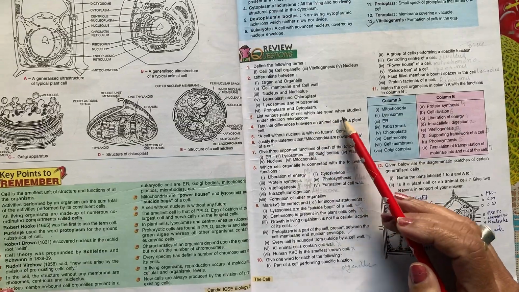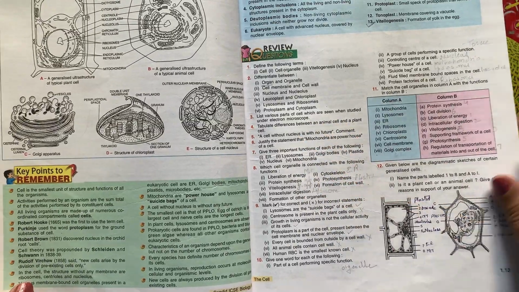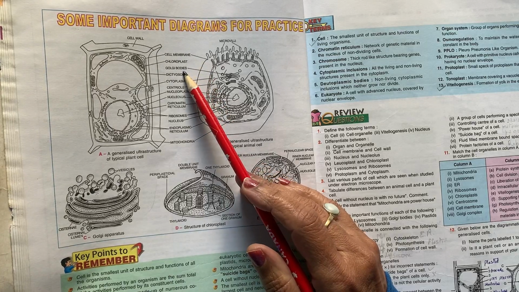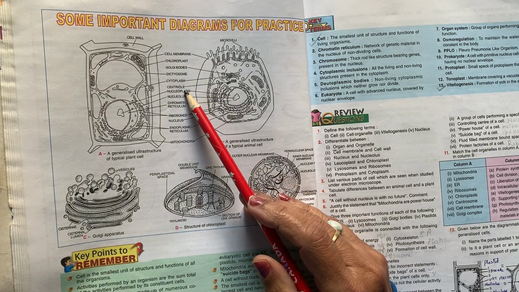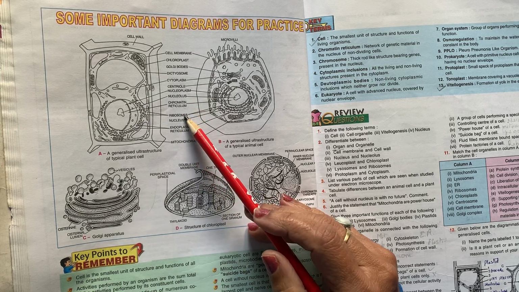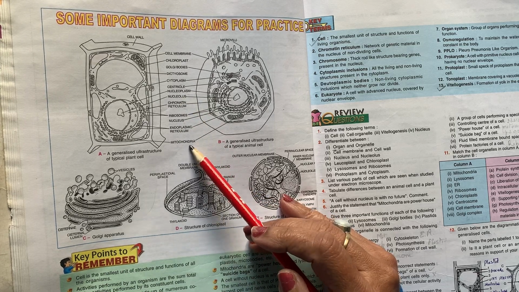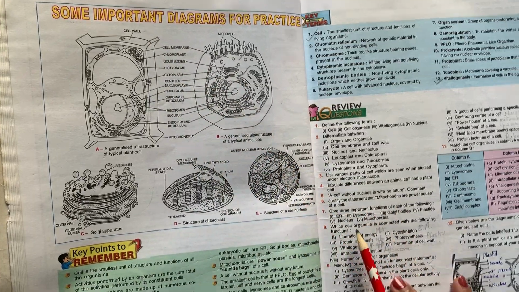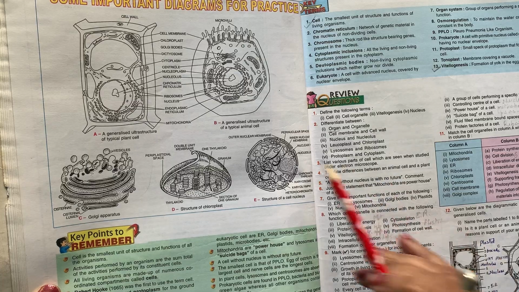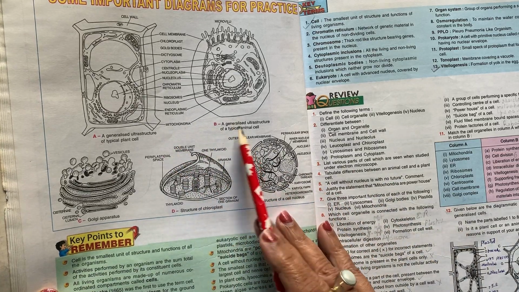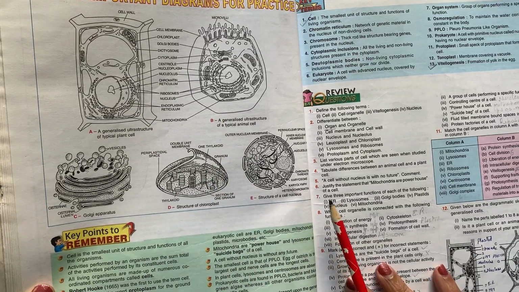List various parts of cells which are seen under the electron microscope. You are able to see the different parts: cell membrane, chloroplast, Golgi bodies, nucleolus, cytoplasm, centriole, nucleoplasm, nucleus, chromatin reticulum, ribosomes, endoplasmic reticulum, mitochondria, cell wall, and so on. They are the various parts which are seen under the electron microscope. Generalized structure of the cell: a plant cell, an animal cell.